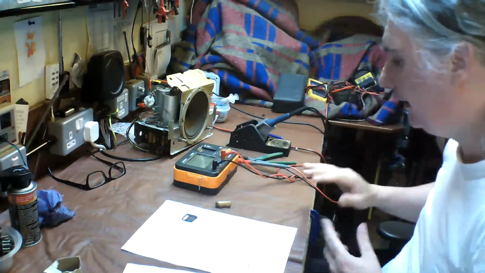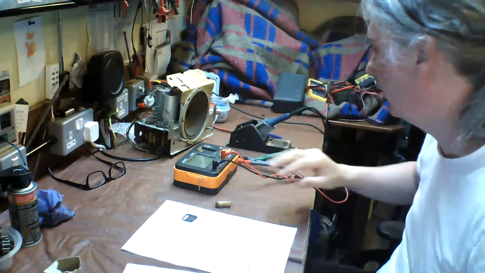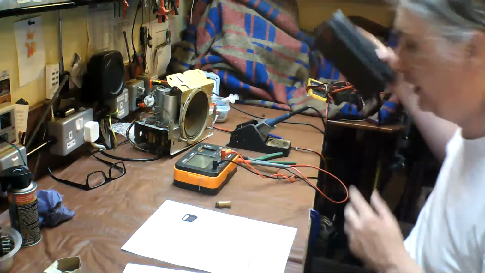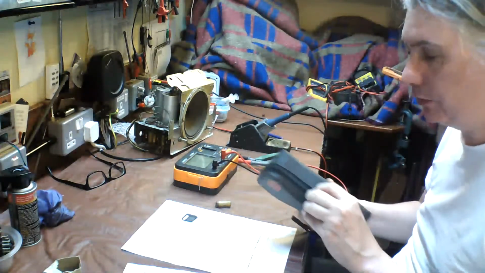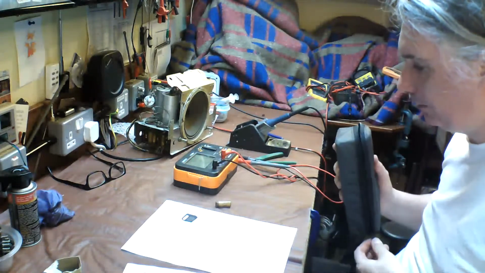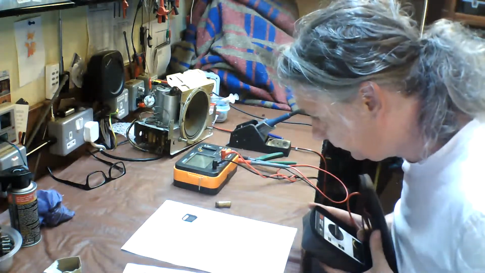So, yeah, I think that if it was a customer set, I'd be inclined to change out all the waxy capacitors. But I'm going to do something pointless. I'm going to measure the leakage. It's probably going to prove me wrong again.